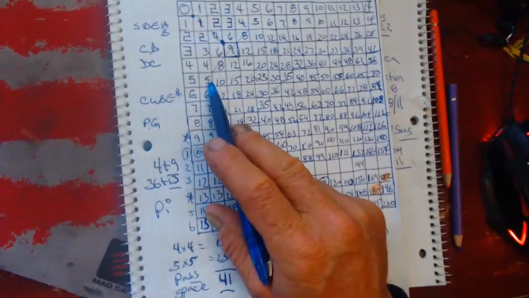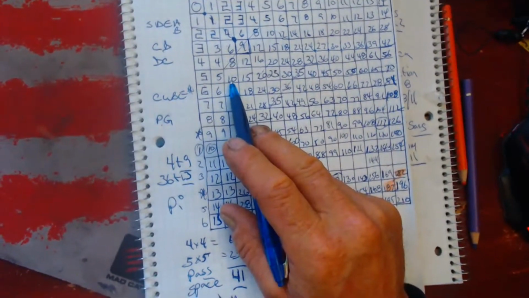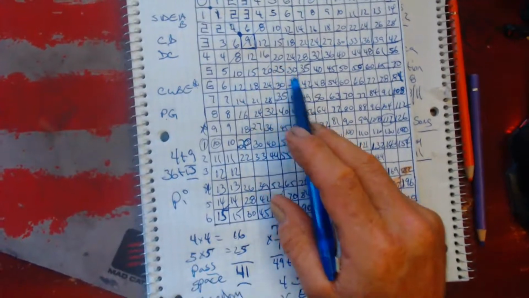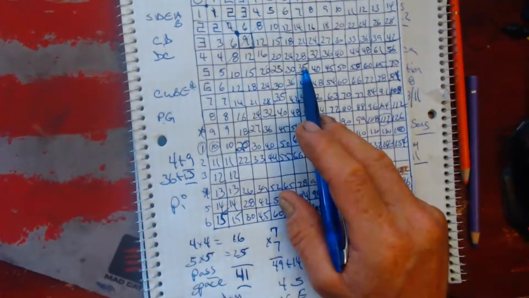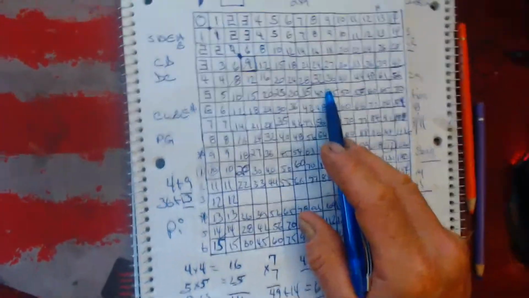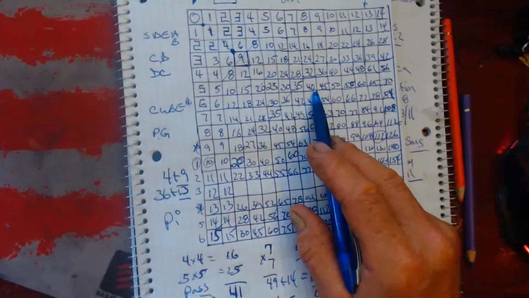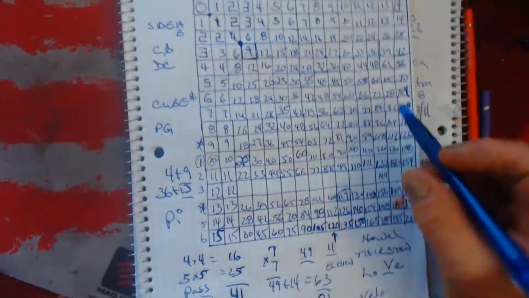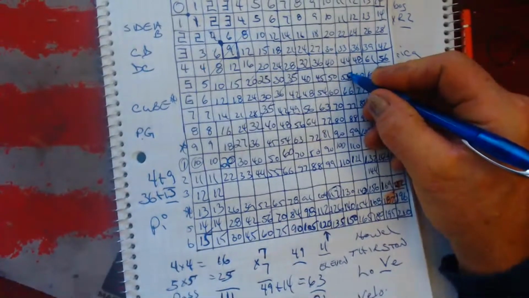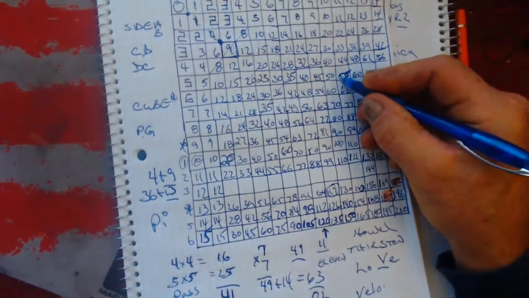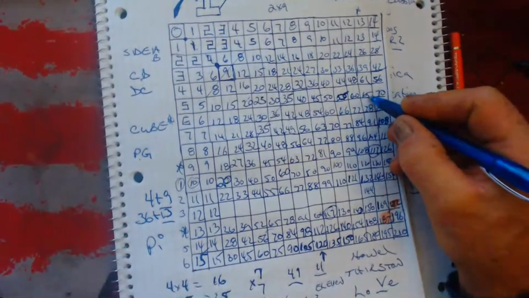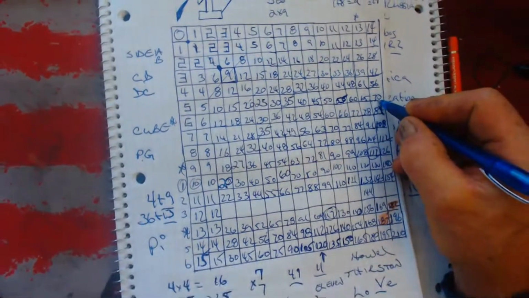5 even. Down to 1, up to 6, down to 2, up to 7, down to 3, up to 8, down to 4, up to 5, down to 4, up to 9, down to 5, up, down to 1, hold on, up to 5, down to 1, up to 6, down to 2, up to 7.